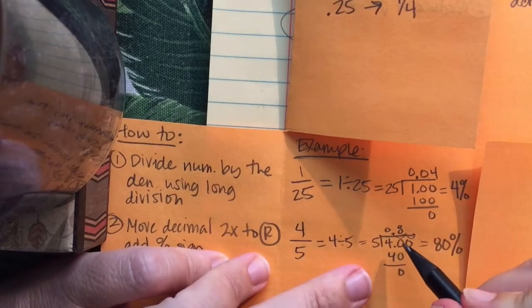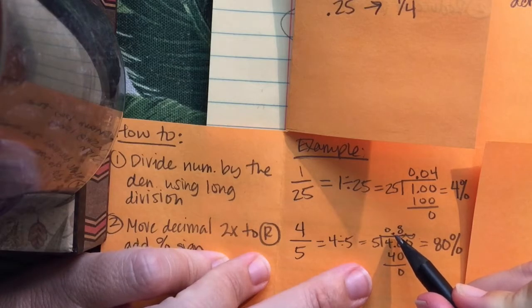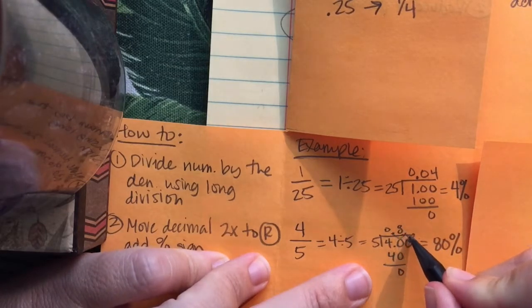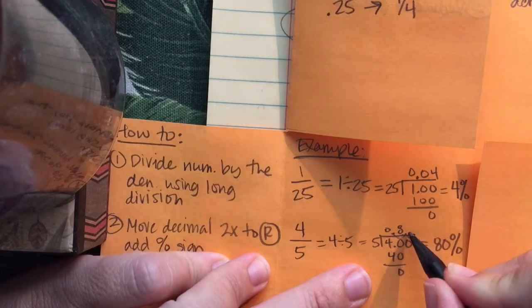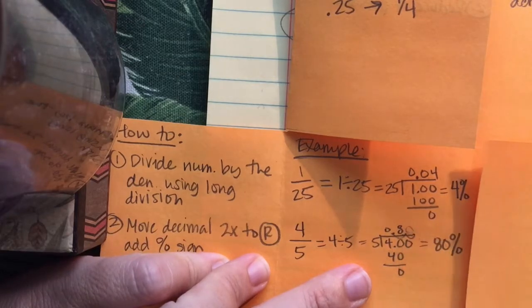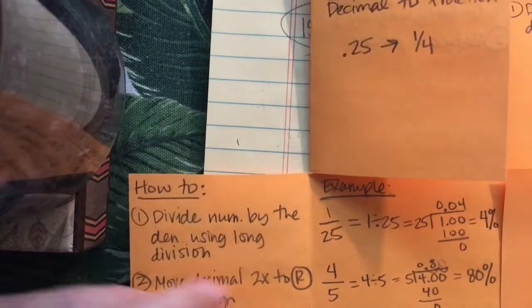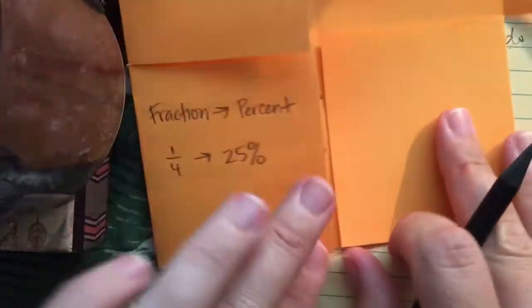All right, so when you did your division, you should have ended up with 0.8, and then when you move your decimal to the right 2 times, you have an empty space here, which a 0 goes, so that becomes 80%. Okay?